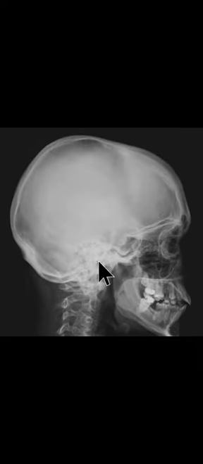This is the mastoid region. This is the mastoid process, or you can say the mastoid part of the temporal bone having the mastoid process, which is a nipple-like projection from the base of the skull. This is the base of skull.